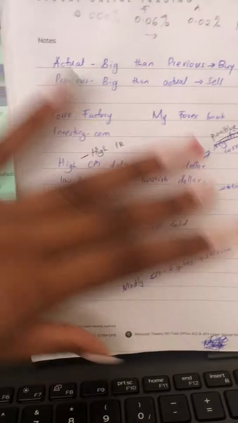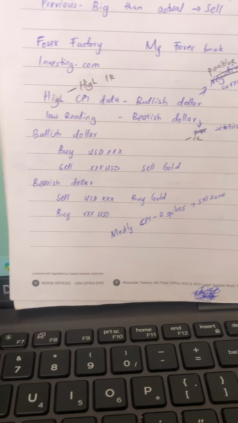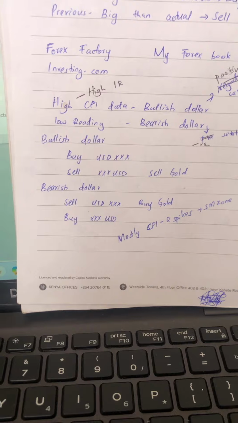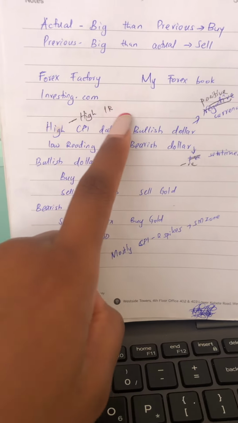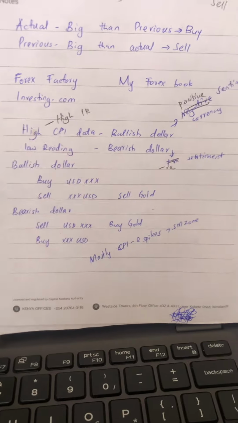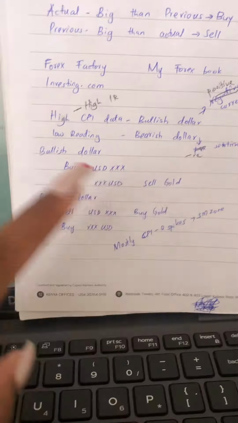So how does all these actually affect, or rather how do you actually trade all these? So if this data being released comes out higher than expected, that means the central bank has increased interest rates. And when they increase interest rate, what happens? The data now gives us a bullish dollar, meaning it has a positive sentiment to the currency. When now this data being released comes out lower than expected, what happens? We get a bearish dollar, and a bearish dollar translates to negative sentiment of the currency and what is happening to the economy.